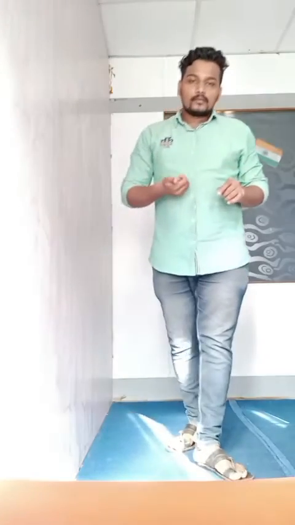Or if that value is smaller, then we put it on the left side. There is no specific reason to put the bigger value on the right side and the smaller value on the left side. We can do it vice versa also, but by our convention we put the bigger value at the right side and the smaller value at the left side.